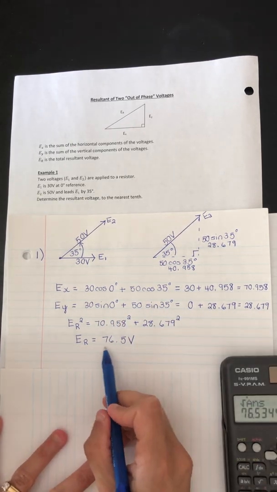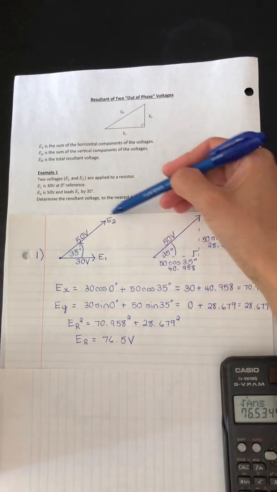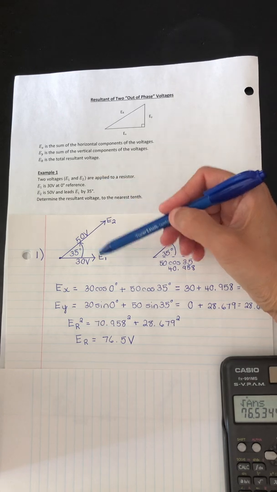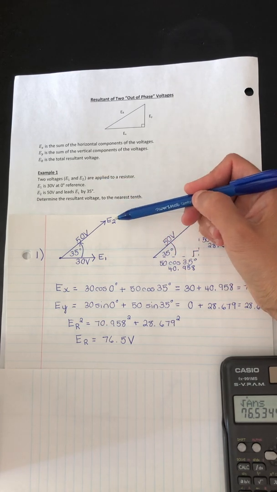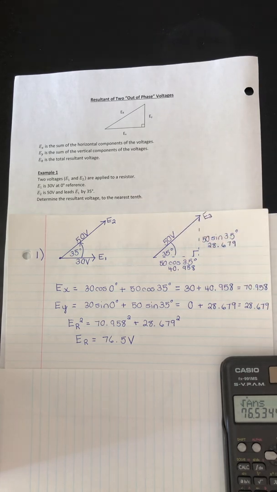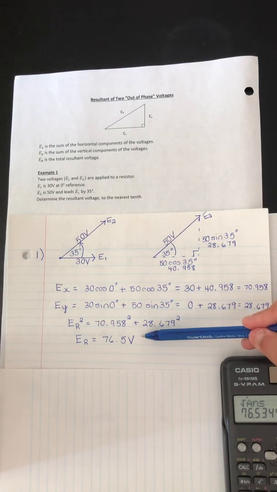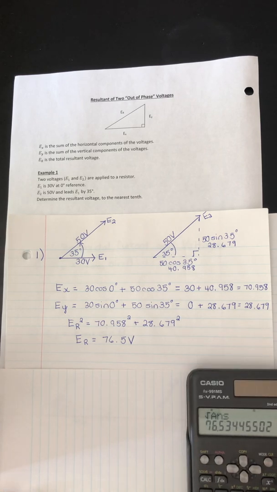Okay, so 76.5 volts is the result of adding these two original vectors. So E1 at 0 degrees added to E2 leading by 35 degrees gives you a sum equal to 76.5 volts. Okay, so that is the first example.